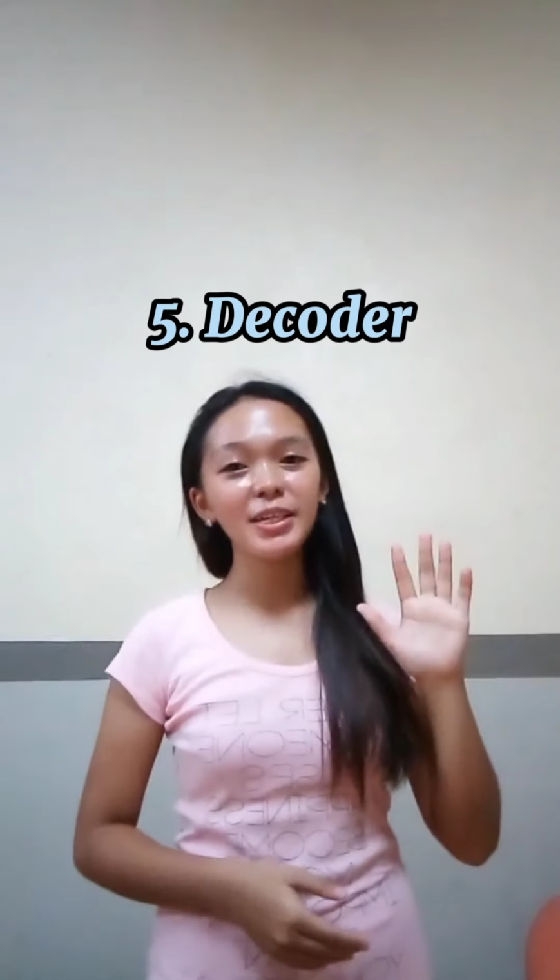Fifth, we have the decoder. The next step in the Shannon model is the decoder. Decoding is the exact opposite of encoding. Shannon made this model in reference to communication that happens through devices like telephones. So, in this model, there usually needs to be a device that decodes a message from binary digits or waves back into a format that can be understood by the receiver.